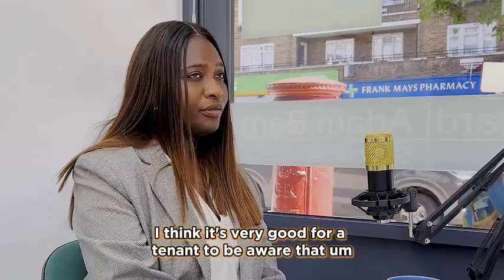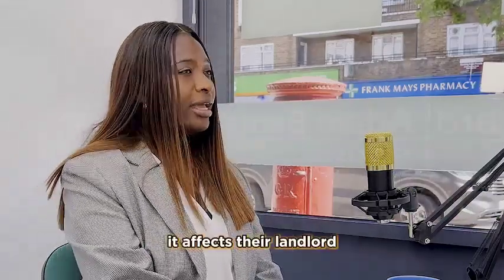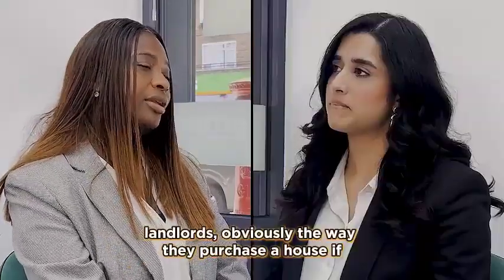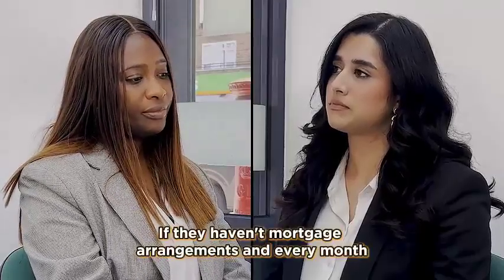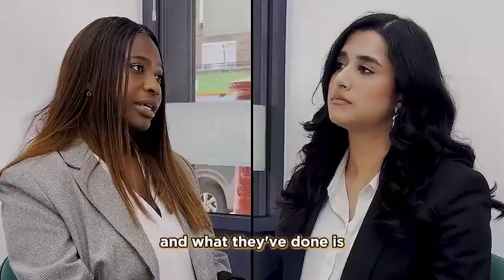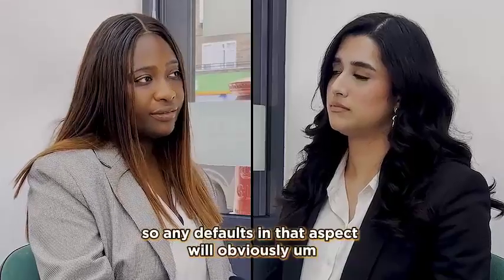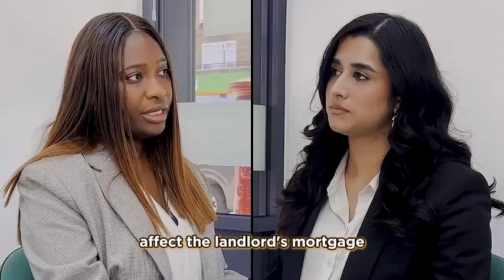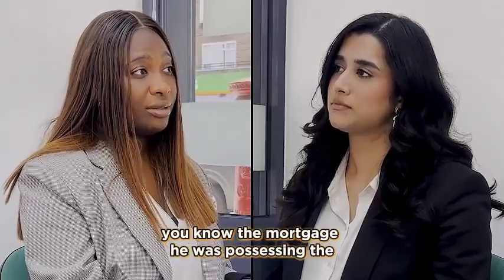I think it's very good for a tenant to be aware that when they default in paying rent, it affects the landlord in the sense that they're not able to pay their mortgage. The way landlords have purchased the house, they have a mortgage arrangement, and every month the rent that you're paying is the money they have to pay towards their mortgage. So any default in that aspect will obviously affect the landlord's mortgage, and eventually it could even lead to the mortgagee repossessing the property. Yes.